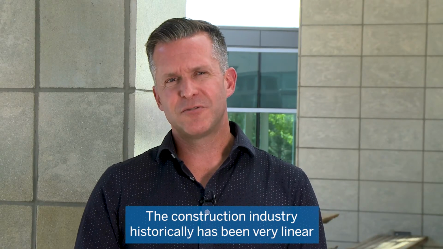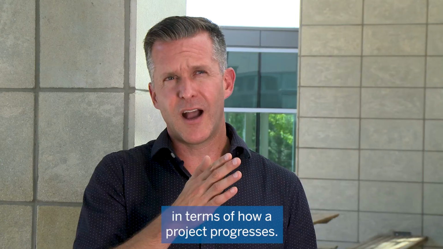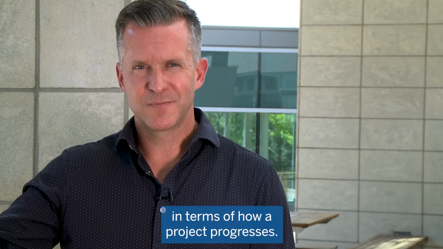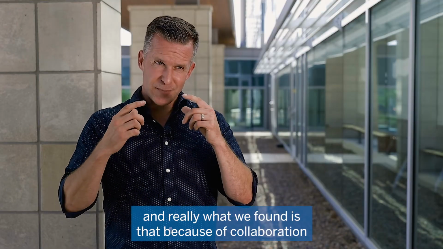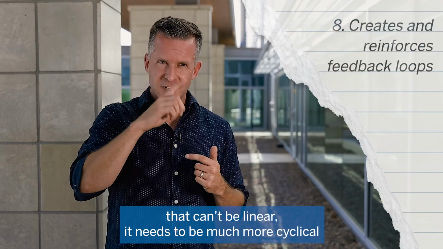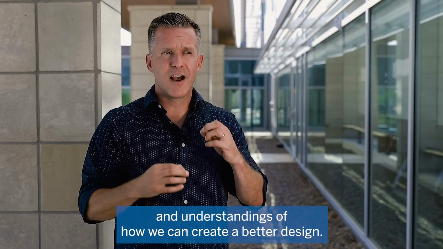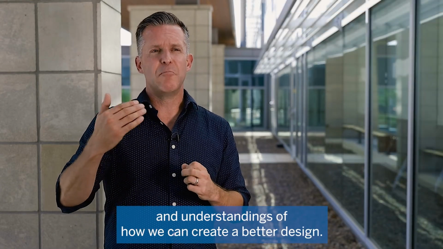The construction industry historically has been very linear in terms of how a project progresses. And really what we found is that because of collaboration, that can't be linear. It needs to be much more cyclical. And there needs to be feedback loops and understandings of how we can create a better design.